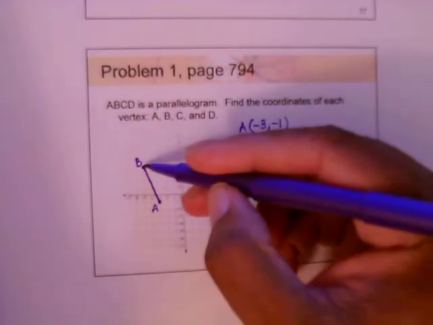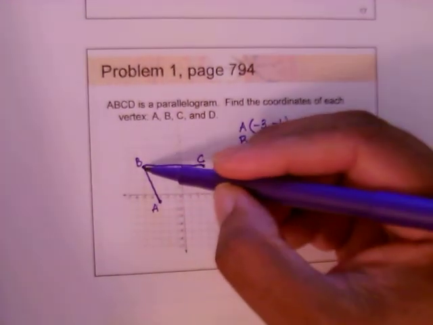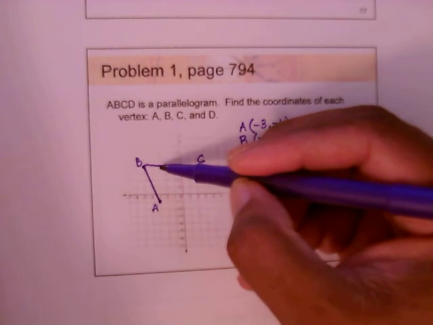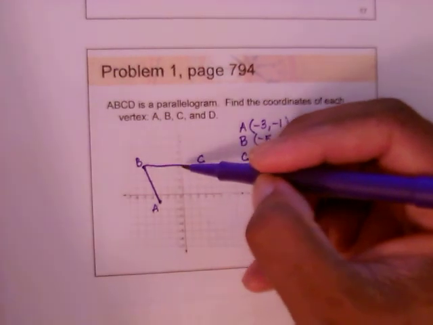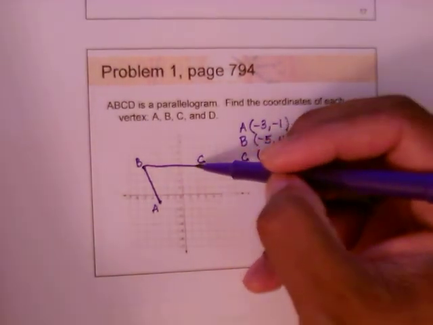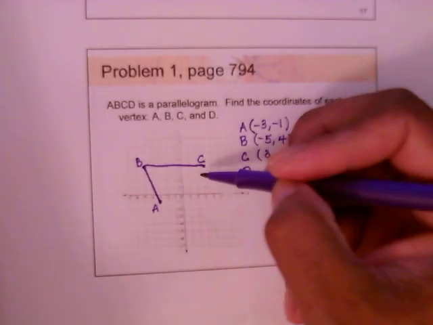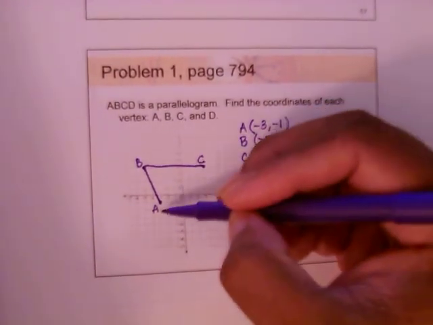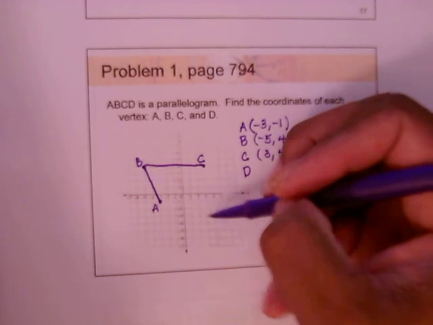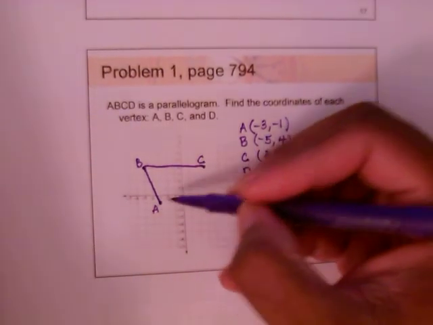So if I count from B to C, that's going to be 1, 2, 3, 4, 5, 6, 7, 8. From B to C, that distance is 8. That means from A to D, that distance has to be 8 units.